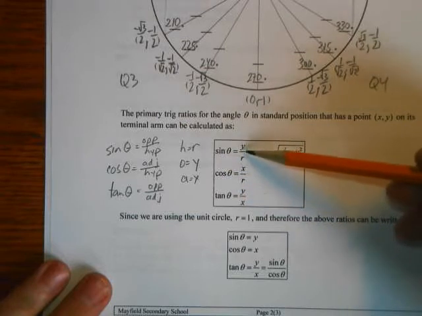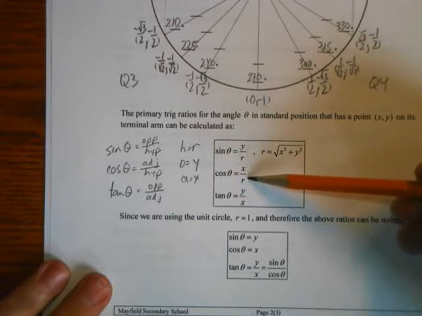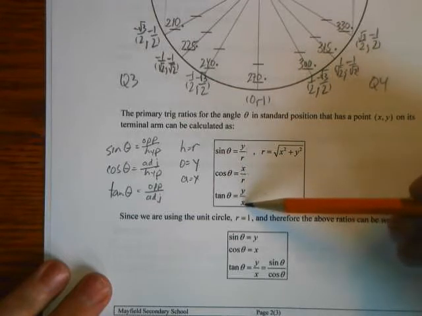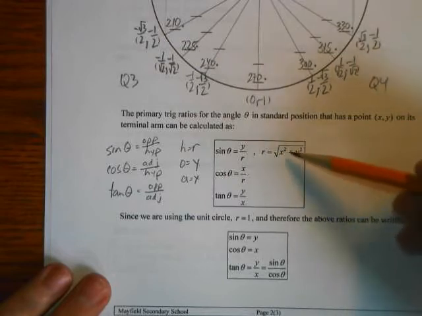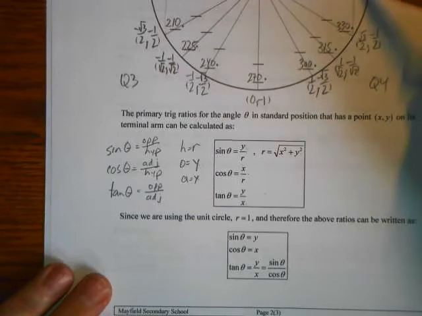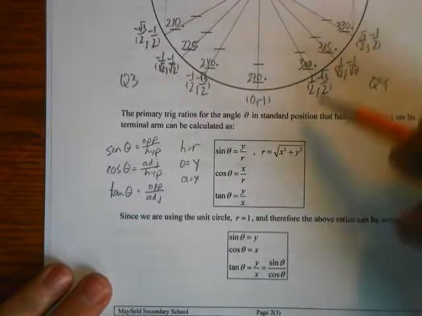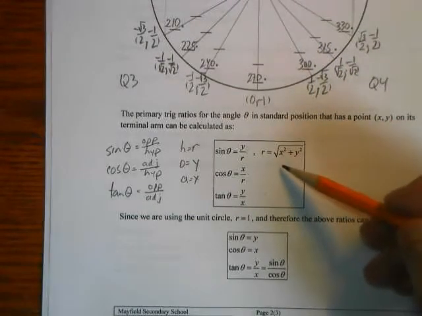Sine theta is y over r. Cos theta is x over r. And tan theta is y over x. Okay, now there's a relationship between x, y, and r because these are all basically right triangles. So I could use my Pythagorean theorem.